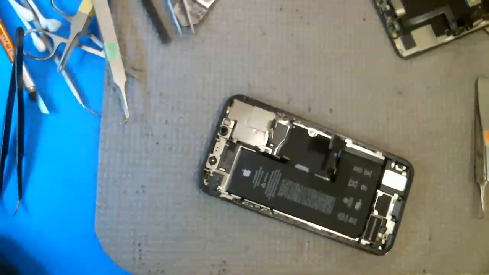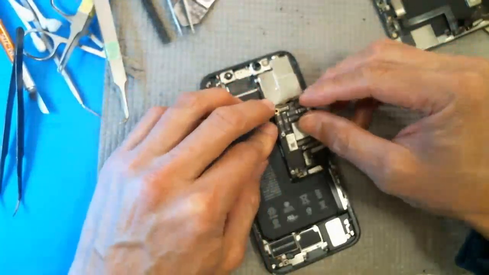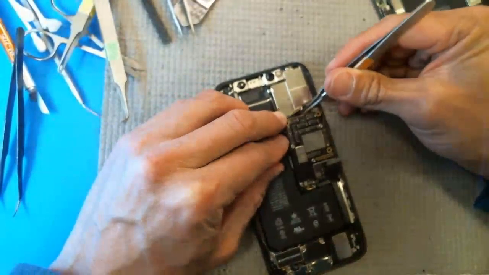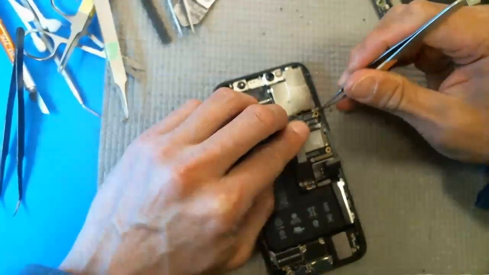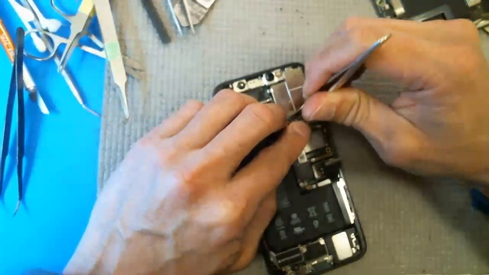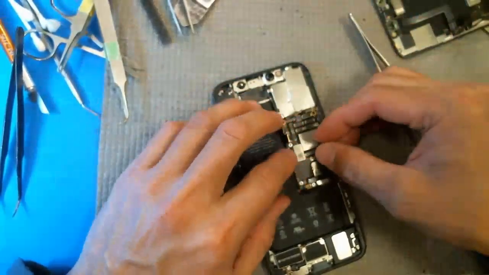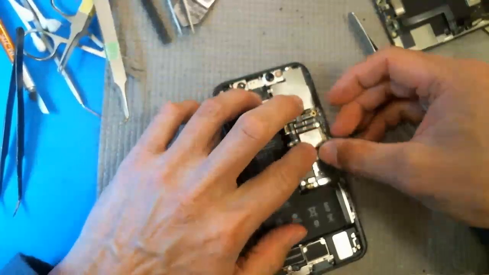Alright, so I think we're good. So I was getting the normal readings on VDD main and VDD boost. Okay, everything's good.